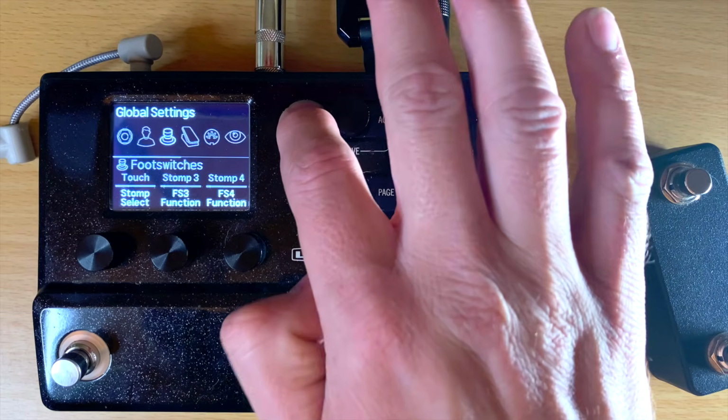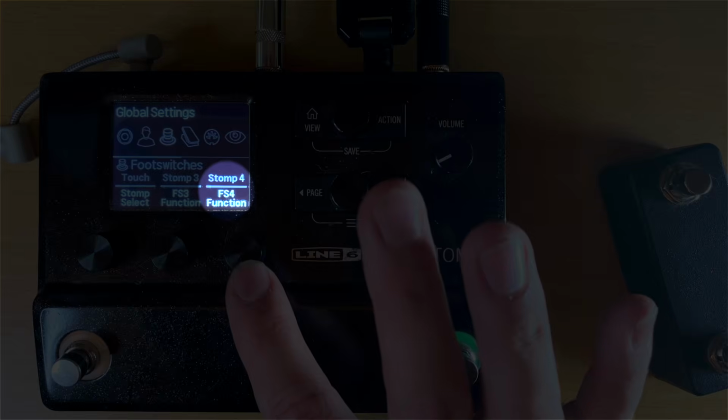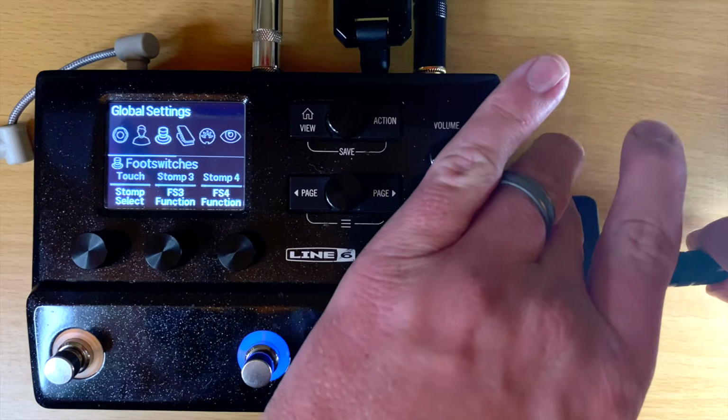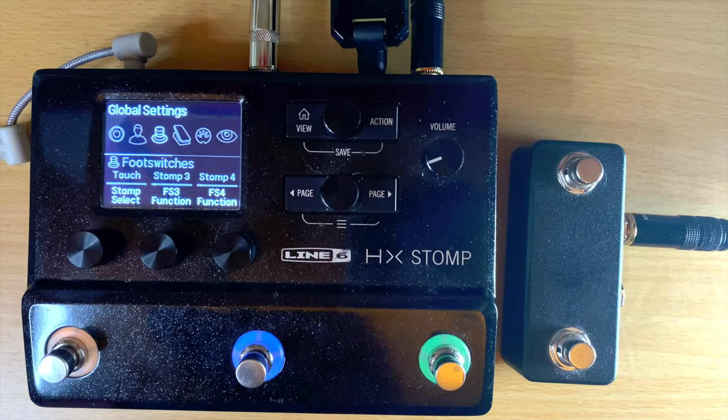For me, I usually just leave it on Stomp 3. Same thing with Stomp Footswitch 4 and 5, the 2 that you have. So again, that's why I really like this Mission Engineering TT2.